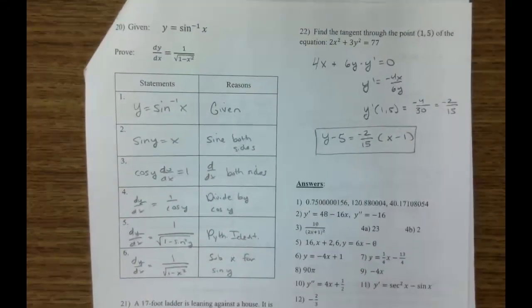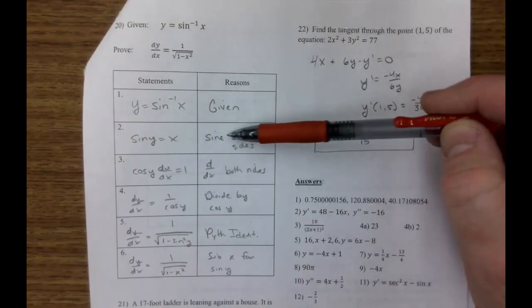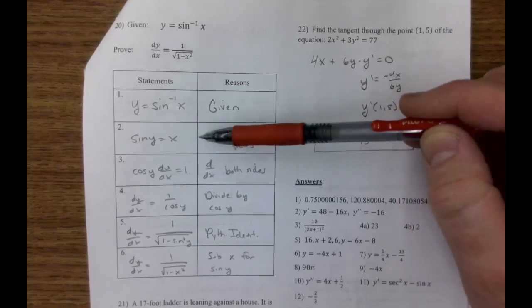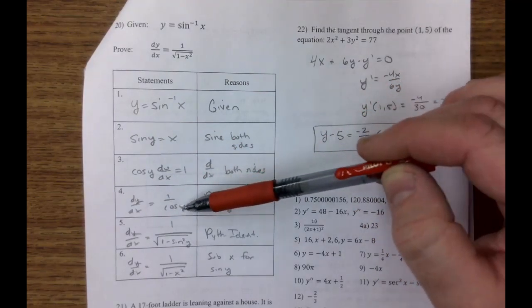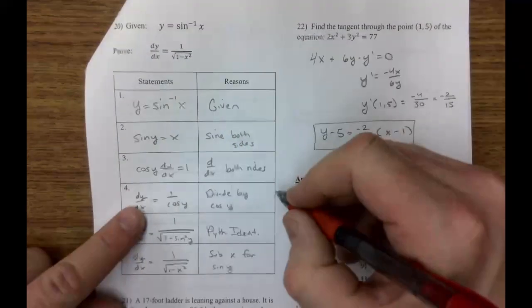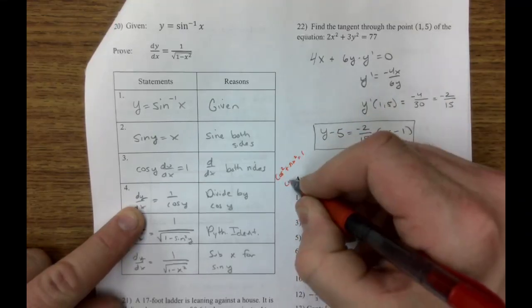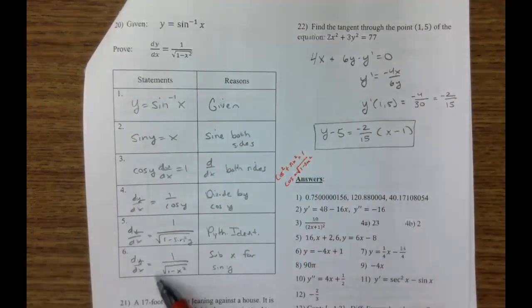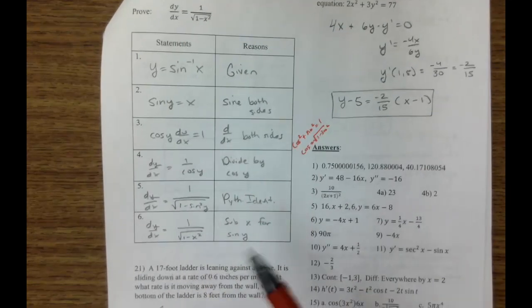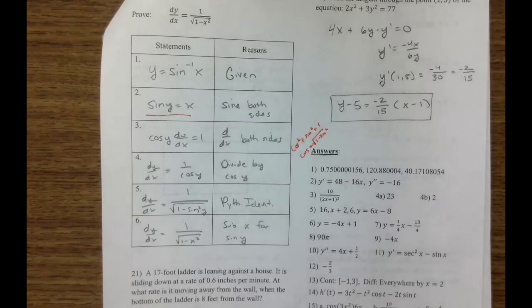All right, on the last page, there's your proof for the derivative of inverse sine. You start by taking the sine of both sides. Then you take the derivative of both sides. Then you divide over the cosine. And then you replace cosine y by solving this equation over here. Cosine squared plus sine squared is equal to 1. You can turn that into the square root of 1 minus sine squared, which is right there. And then you just use this logic here to say I'm going to sub out the sine of y and put x in its place.